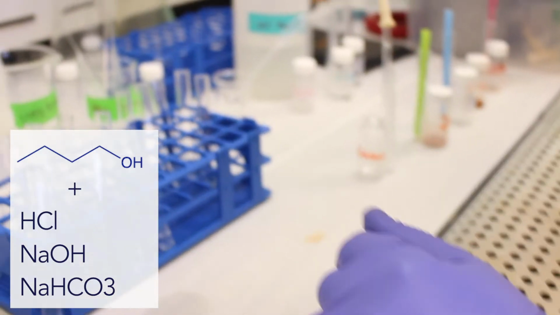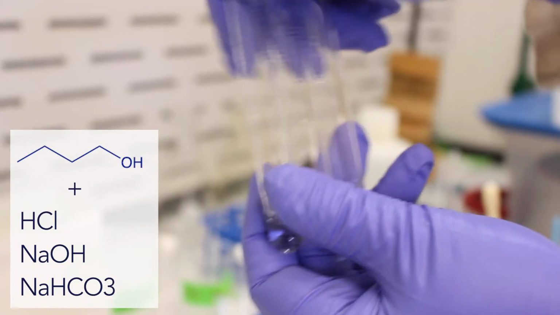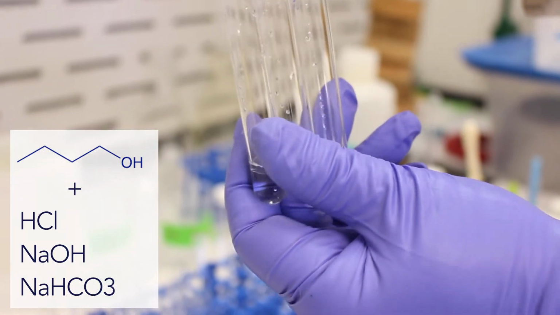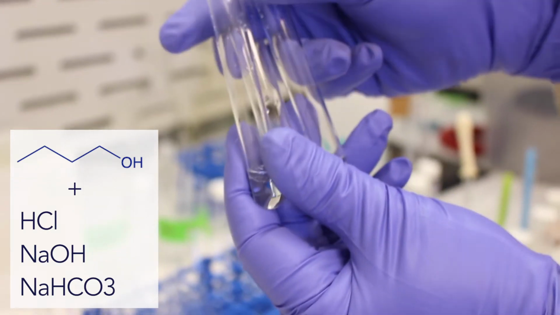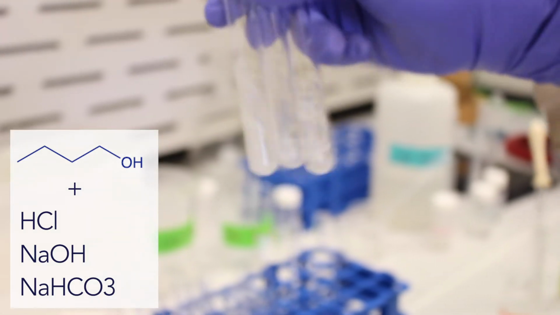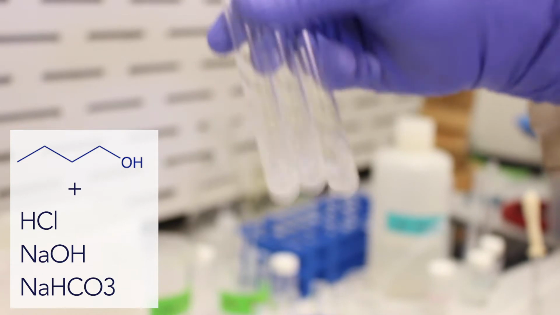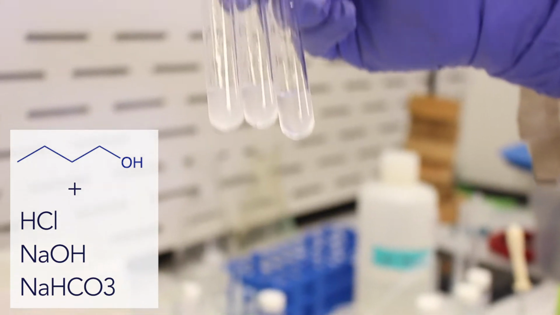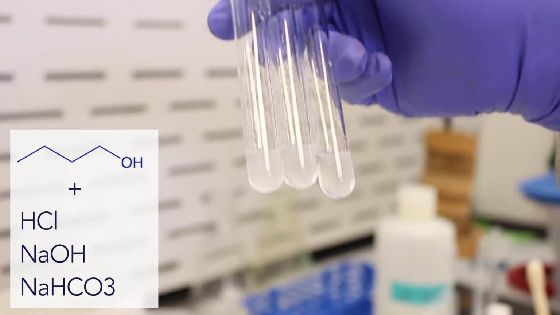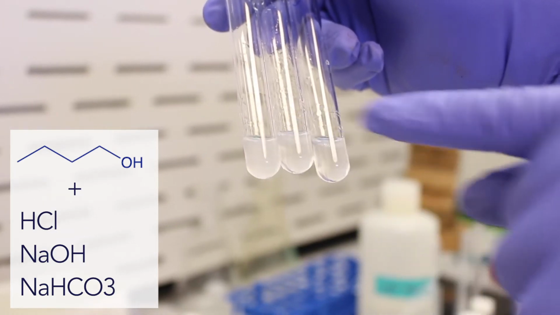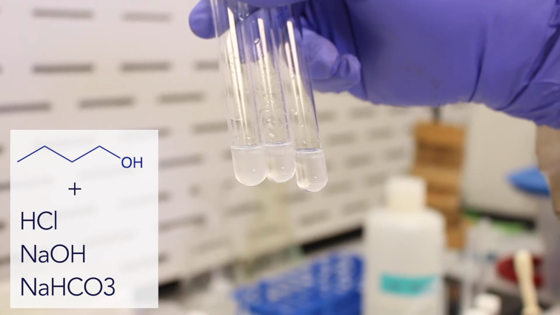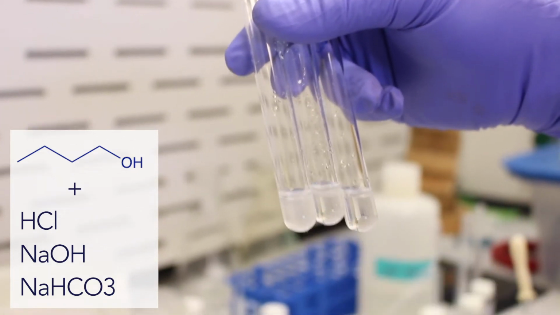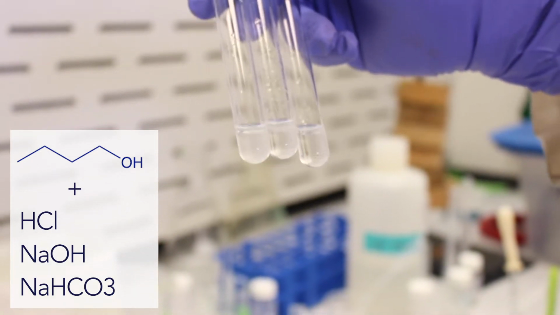Okay, as you can see, they all form layers. So from left to right, we have hydrochloric acid, sodium hydroxide, and sodium bicarbonate. If we agitate these and try to get them to dissolve, they're still not going to dissolve. So they still form an insoluble biphasic mixture. So the alcohol group cannot be ionized by any of these: HCl, sodium hydroxide, and sodium bicarbonate.